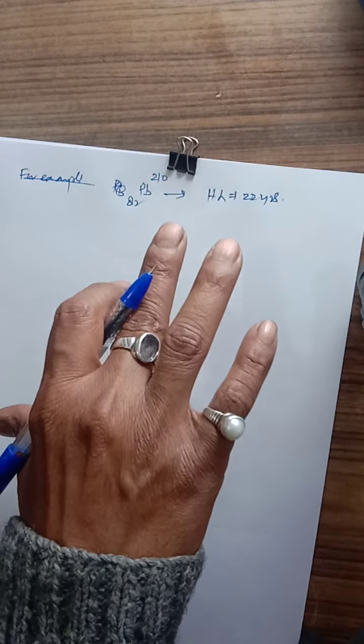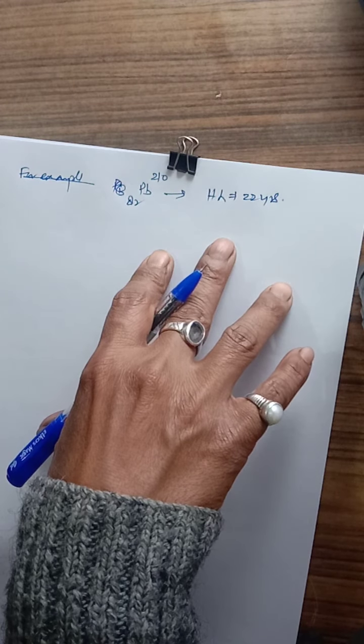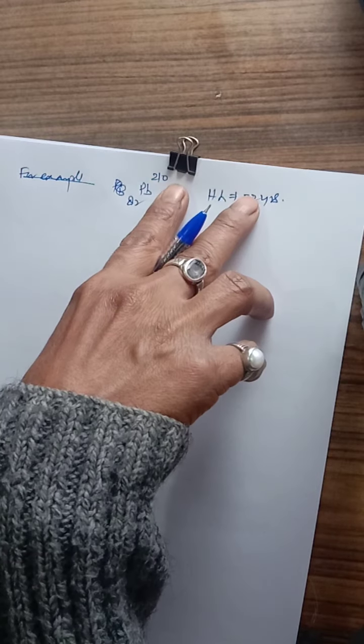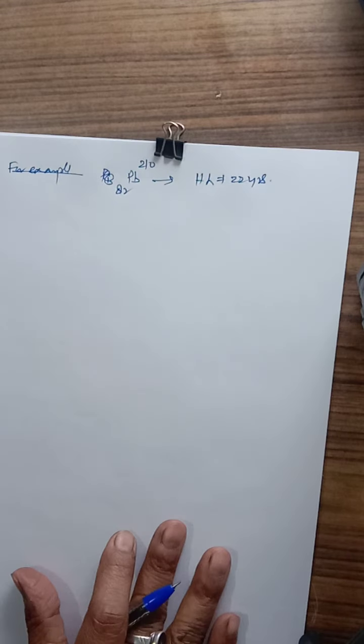When the daughter nucleus is formed, it is already in the excited state. When it moves from the excited state to the ground state, the energy is released in the form of a photon, and this is the gamma rays.